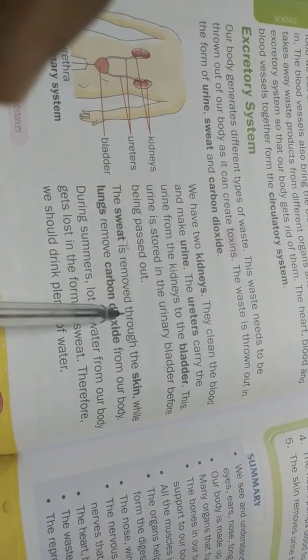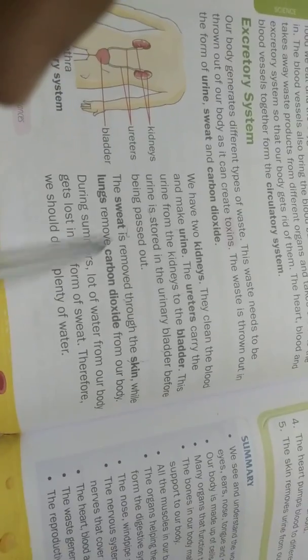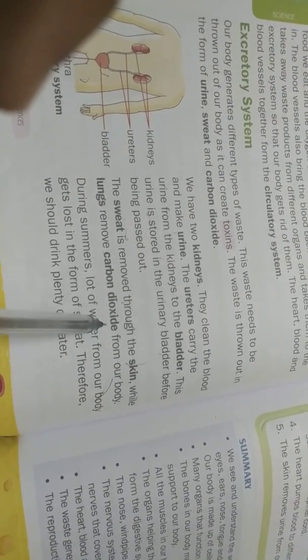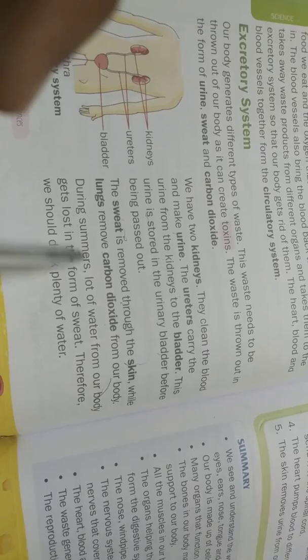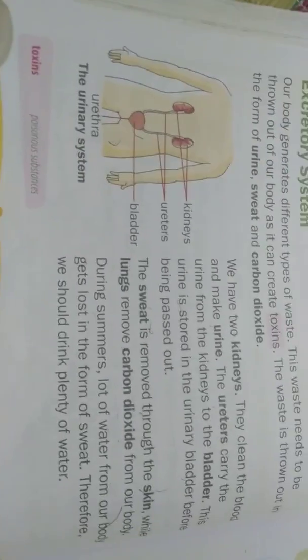The sweat is removed through the skin, while the lungs remove carbon dioxide from our body. During summers, a lot of water from our body gets lost in the form of sweat. Therefore we should drink plenty of water.